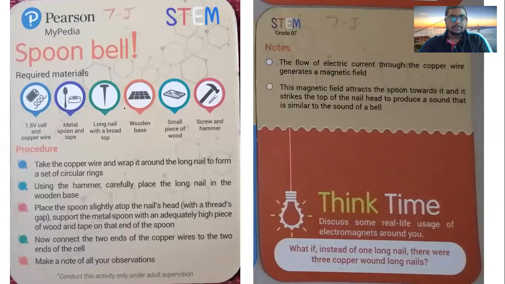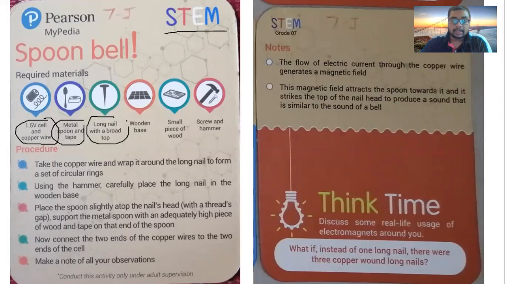Now, this is a STEM card: science, technology, engineering, mathematics, and we will make a fun experiment. Let us see what that experiment is. For that experiment, you require a 1.5 volt cell and copper wire, a metal spoon and tape. You'll require a long nail with a broad top. You can see here the top is broad. You will require a wooden base.